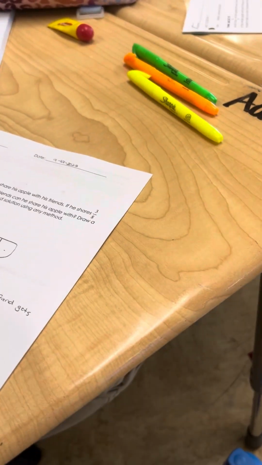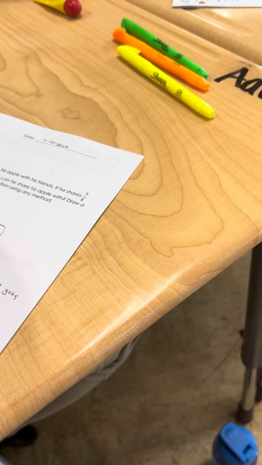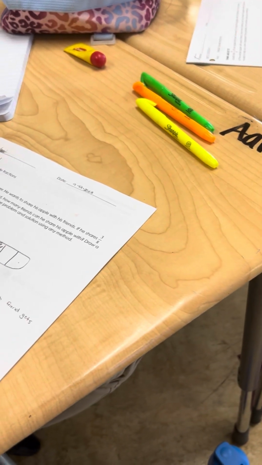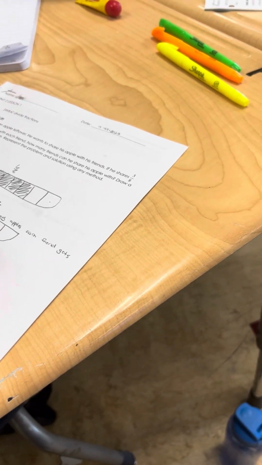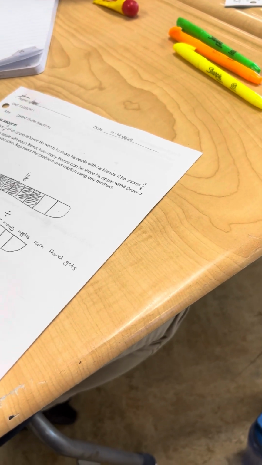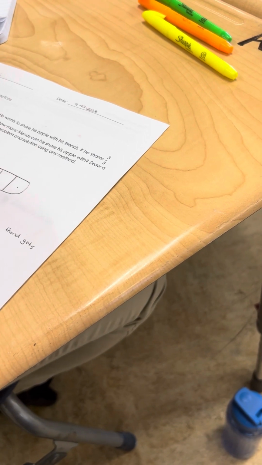Is there a way to show this on this model alone? Like, what do you notice? Because when I shaded in 6, I knew that if I divided it by 3, I would get 2. And that shows that 2 friends would get 3 apples. That's how many friends you could choose. So how could you show 2 here?